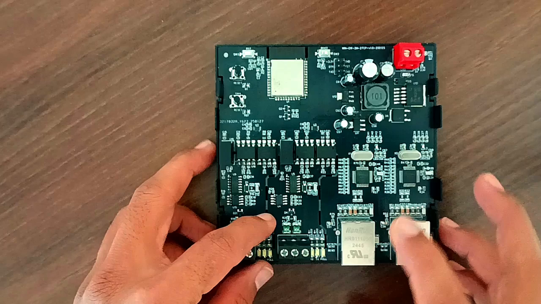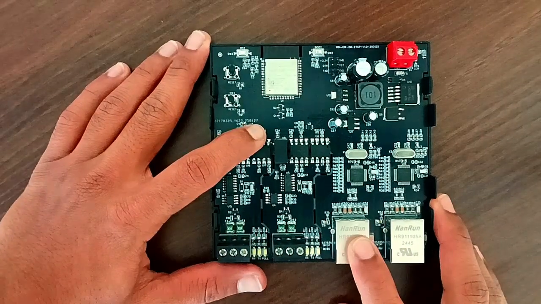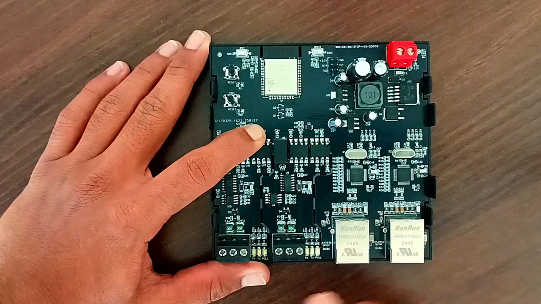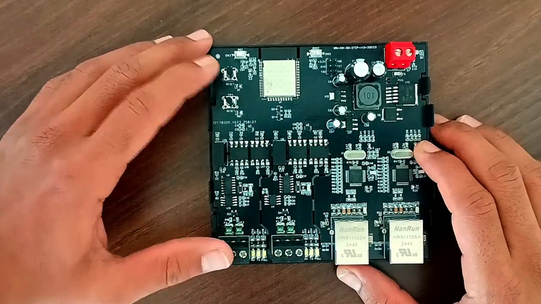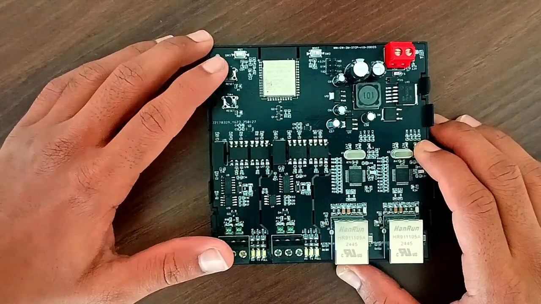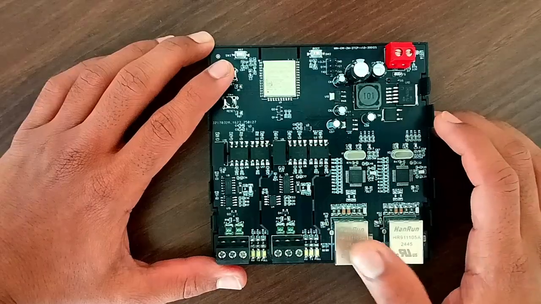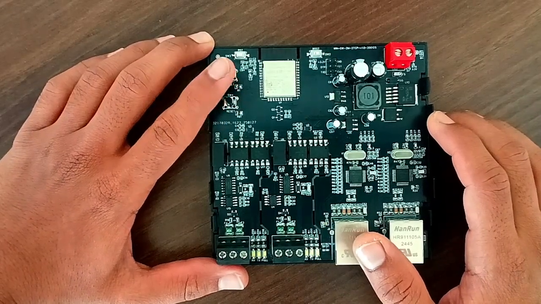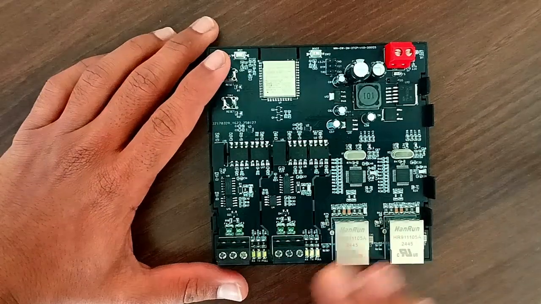So here we have the TCP. This is the RJ45 TCP. Here we have the two TCP ports. And in this board, we have the reset button. Whenever we need to change the IP addresses, we have the reset button to set the IP back to the default.